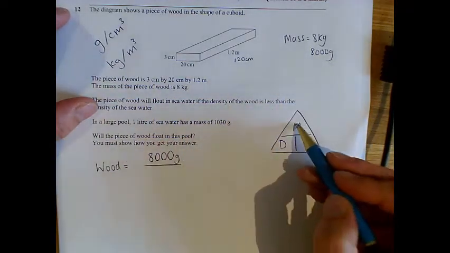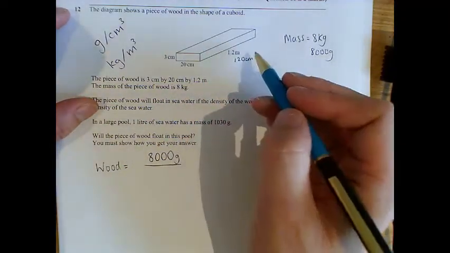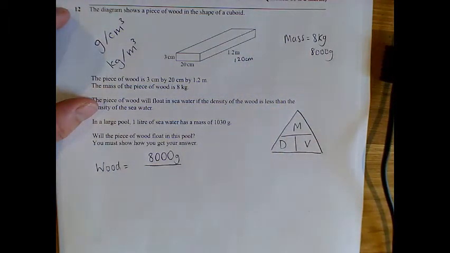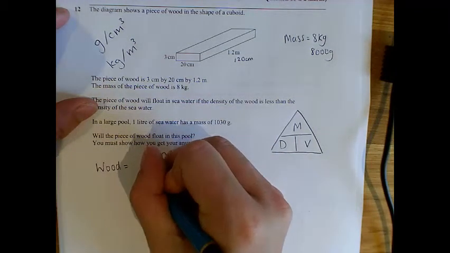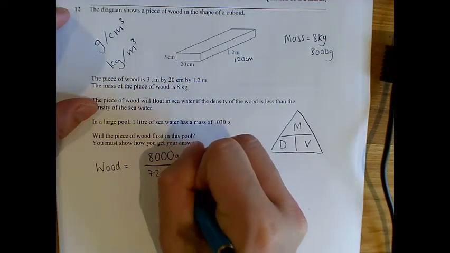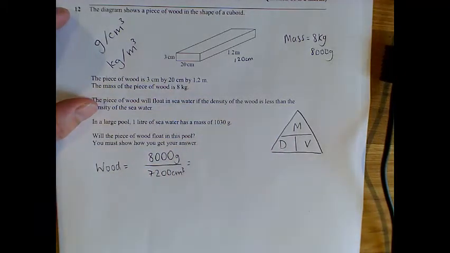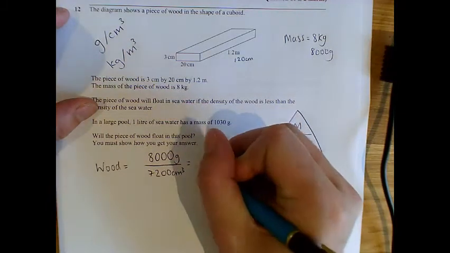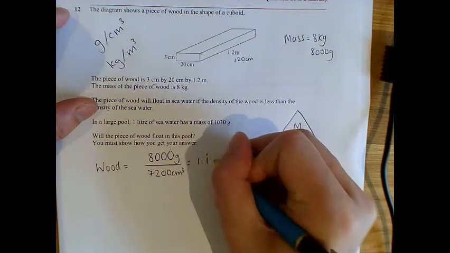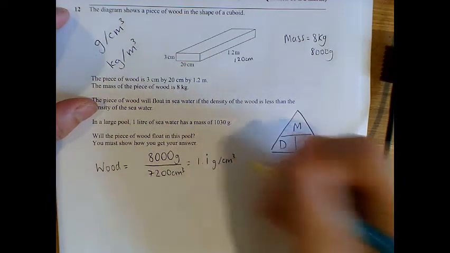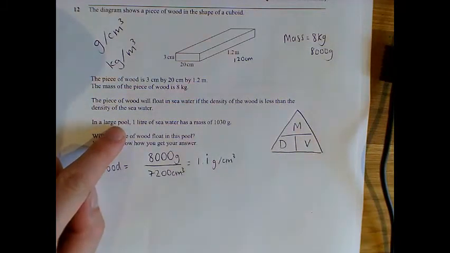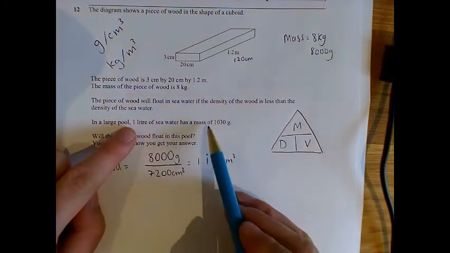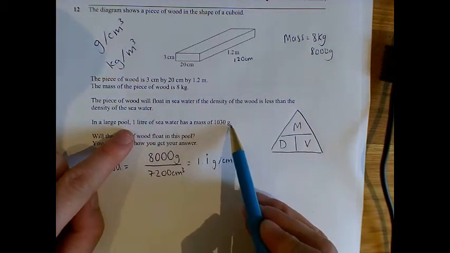So density is mass divided by volume. To get the volume, I need to do 3 times 20 times 120. So 3 times 20 times 120 is 7,200 centimetres cubed. And 8,000 divided by that is 1.1 recurring grams per centimetres cubed. So that's the density. And then in a large pool, a litre of seawater has a mass of 1,030 grams.